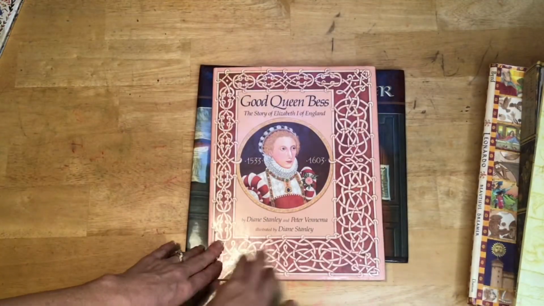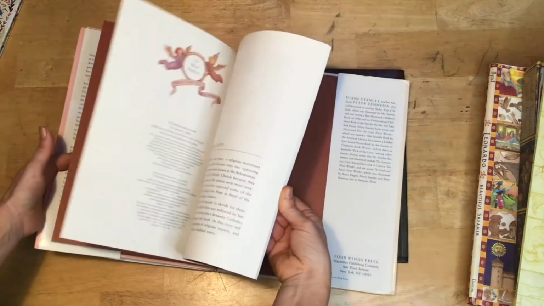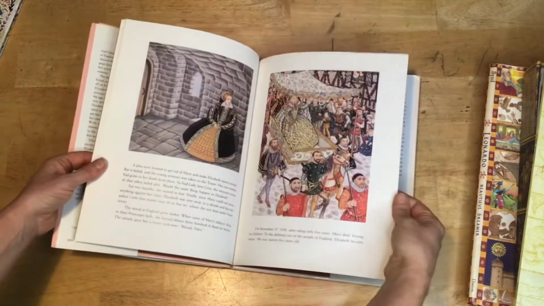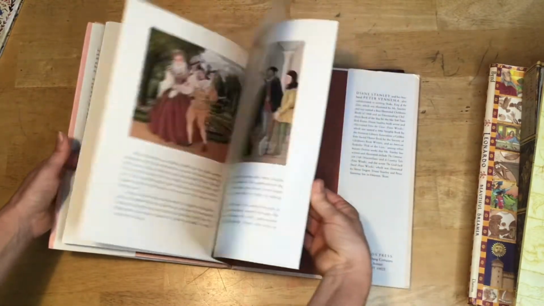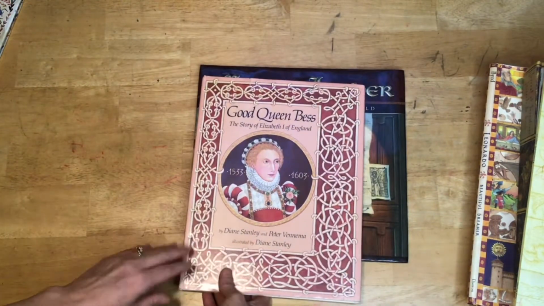For Queen Elizabeth, we used Diane Stanley again, and same information. She does a great job with the storytelling, beautiful illustrations. There is a newer version of this book with a different cover, but it is the same story.